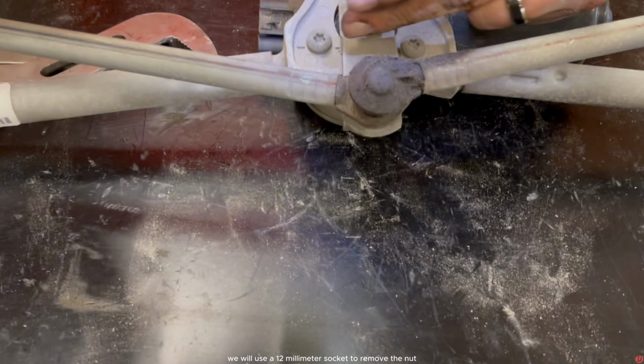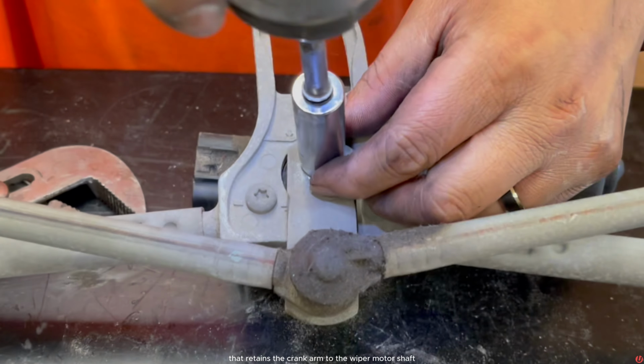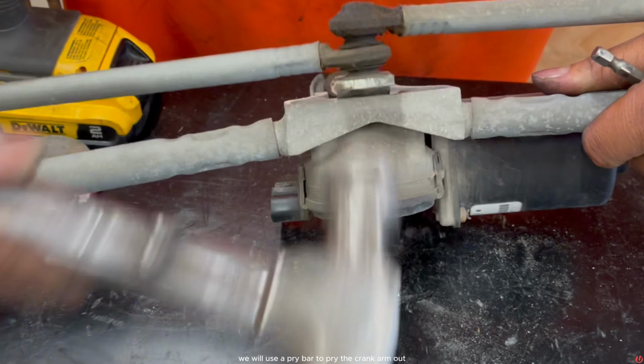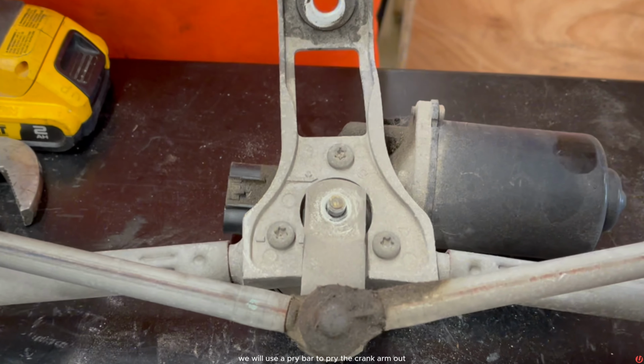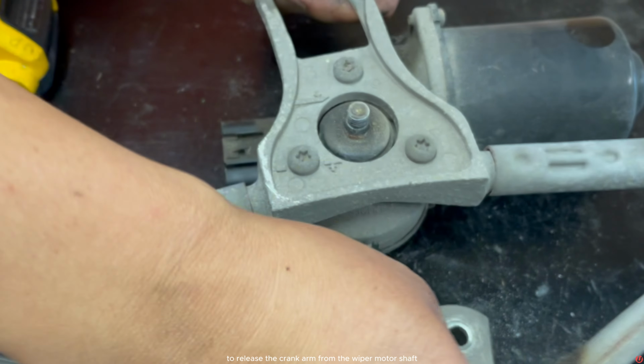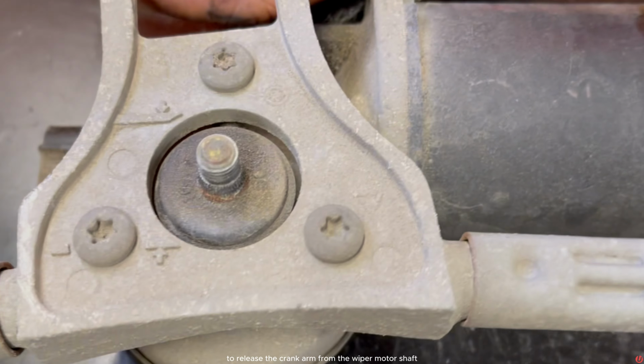We will use a 12mm socket to remove the nut that retains the crank arm to the wiper motor shaft. And to remove the crank arm from the wiper motor shaft, we will use a pry bar to pry the crank arm out, or we can gently tap on the side of the crank arm to release it from the wiper motor shaft.